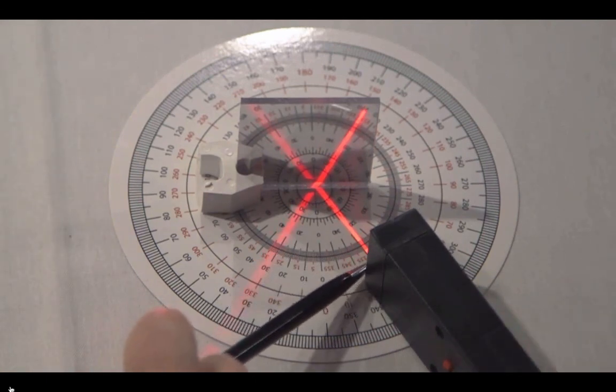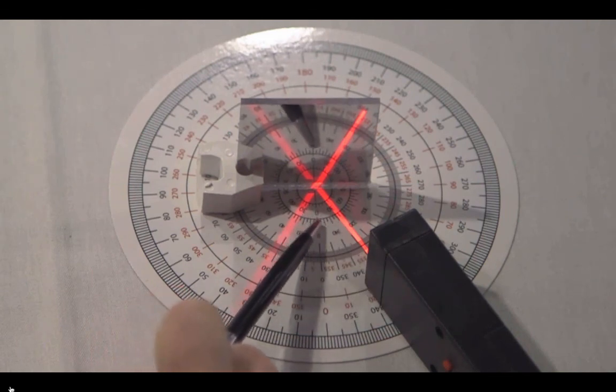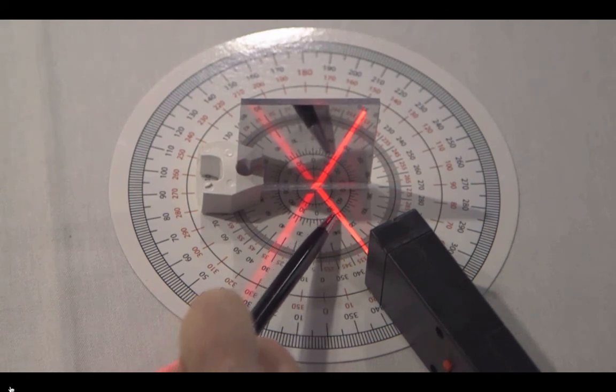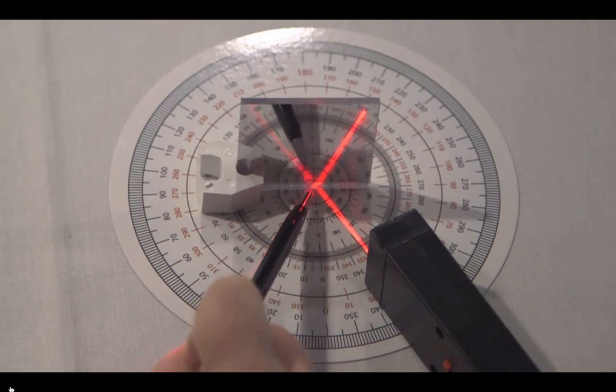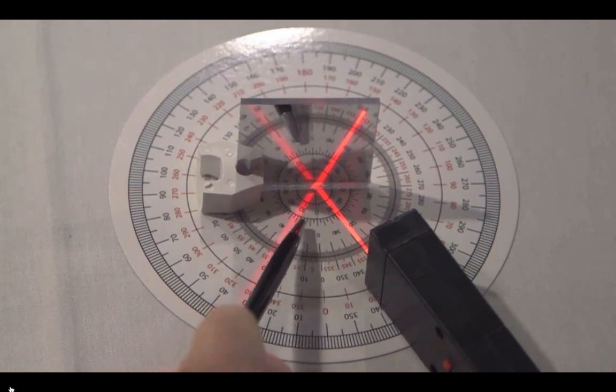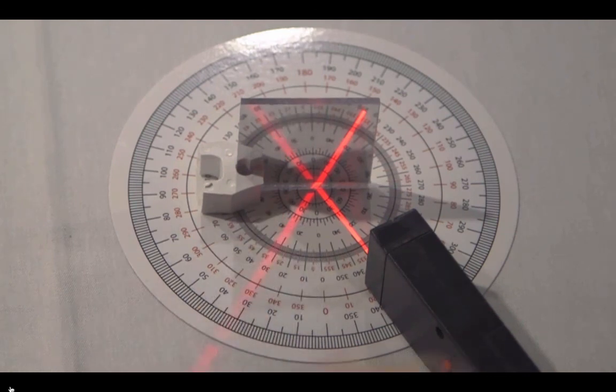I'm going to see that it comes in along the 30 degree mark, which means the distance between the normal and the incident ray, that is an angle of 30 degrees. And as it exits the mirror, it also passes directly through the 30 degree mark. So the reflected angle, the angle between the normal and the reflected ray, is also 30 degrees. Let's see what happens when we change it to 60.